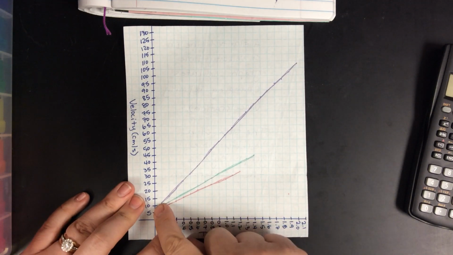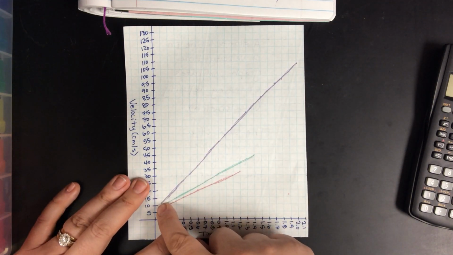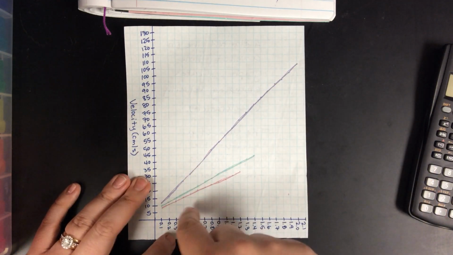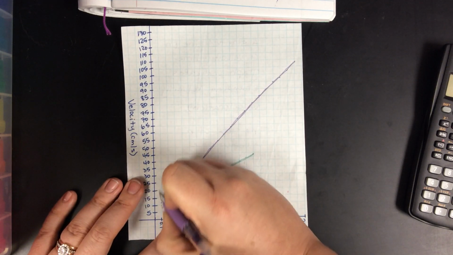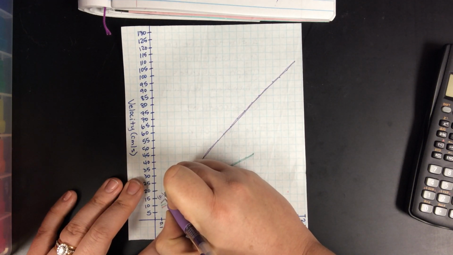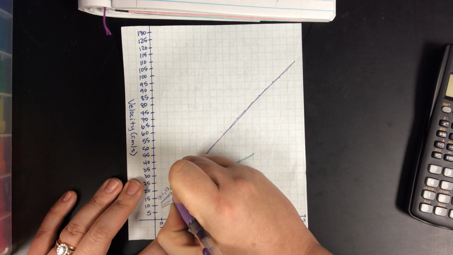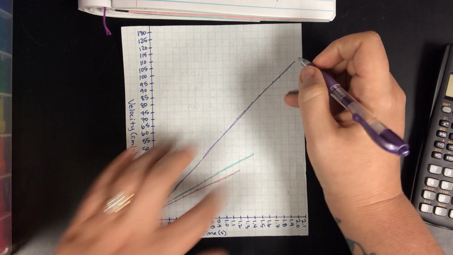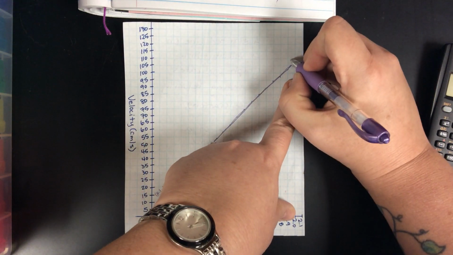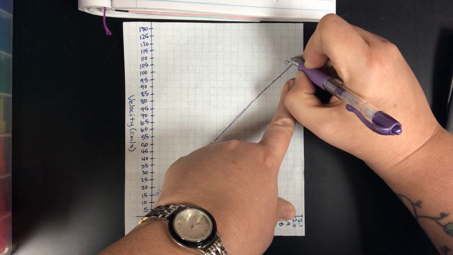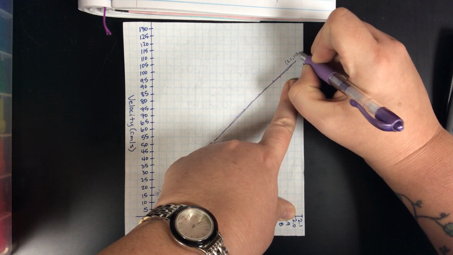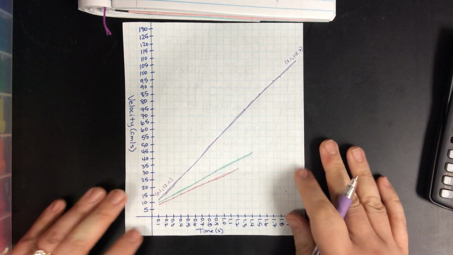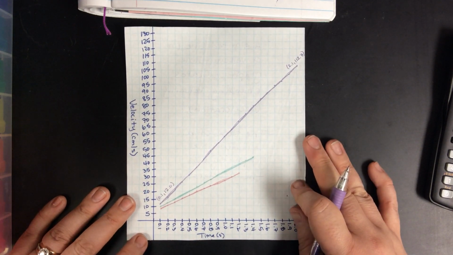And I want you to write the coordinates of your first point and your last point. Write them right on the graph. So for me, it's 0.1 and 12.0. And my last point is 2.1, 112.7. Now we're going to find the slope.